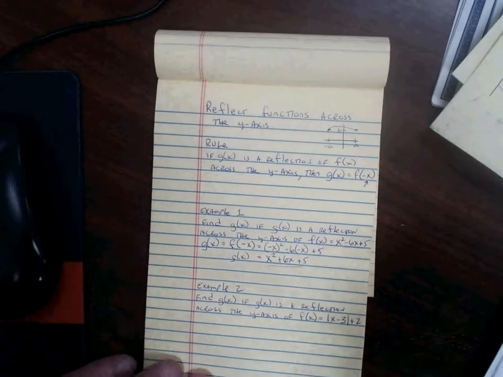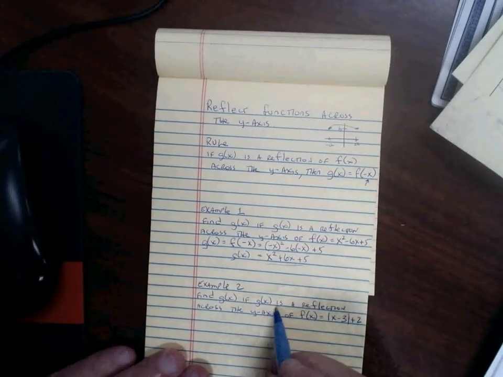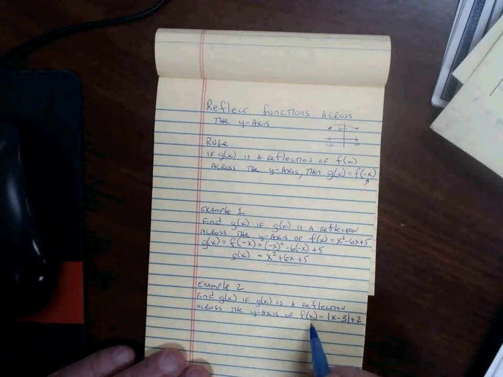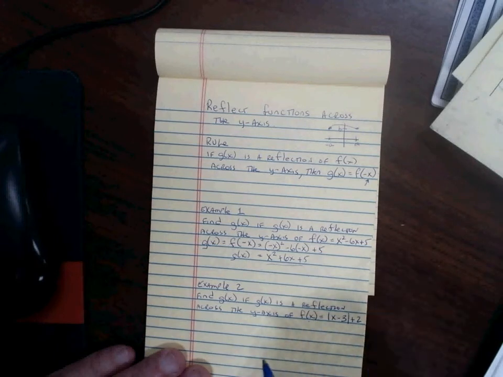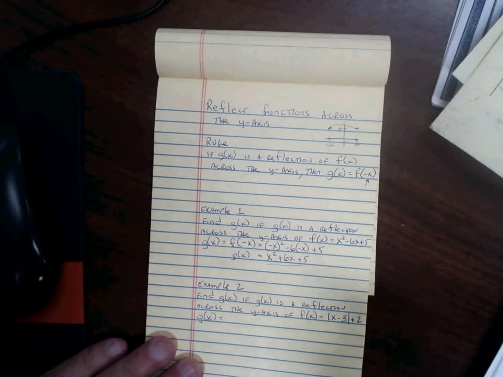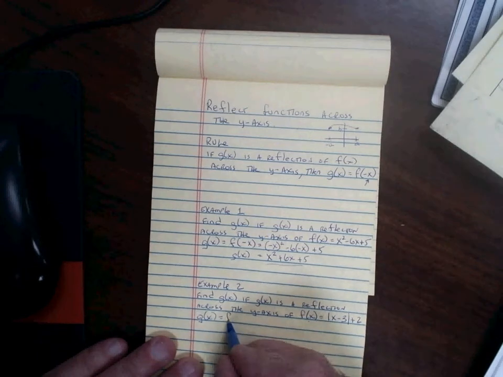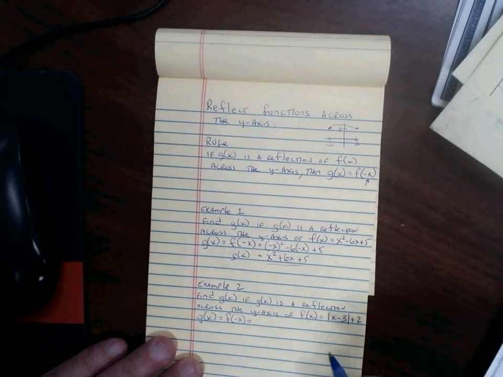Now we'll look at example number 2. Find g(x) if g(x) is a reflection across the y-axis of the function f(x) equals the absolute value of x minus 3 plus 2. Again, we'll use the rule. If you get used to using the rule, you'll learn the rule. g(x) equals f(-x), which means we plug in negative x everywhere there's an x.